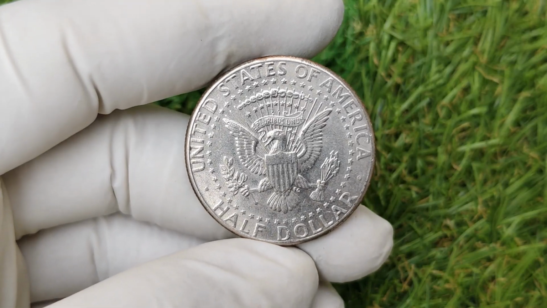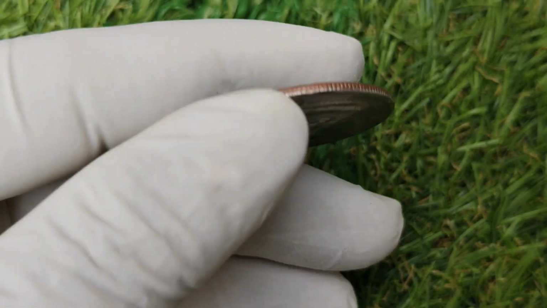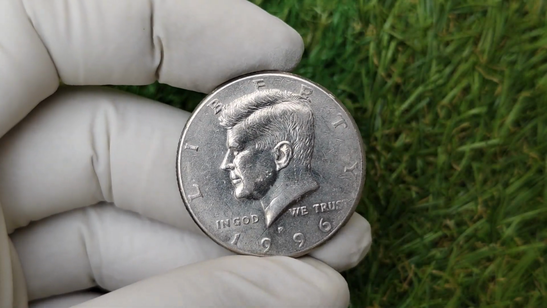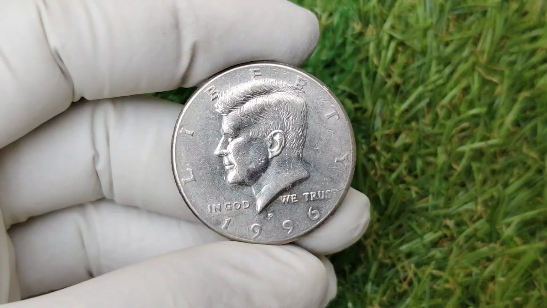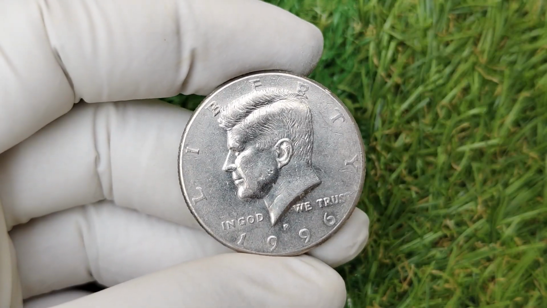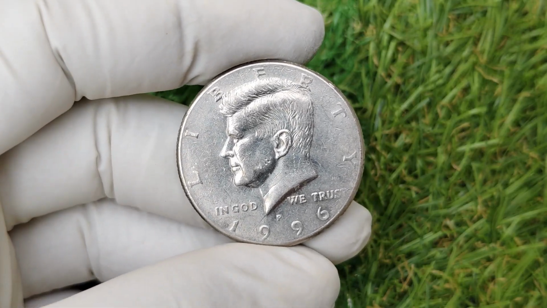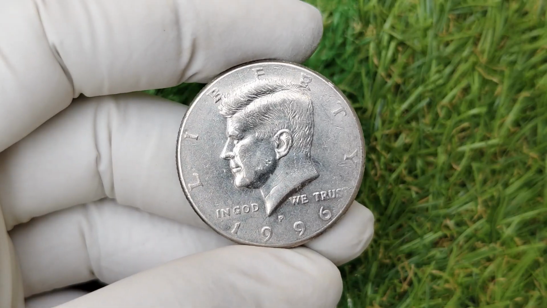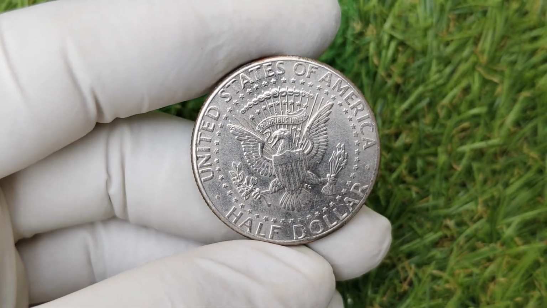Metal composition and modern appeal. In 1996, the Kennedy half-dollar was composed of a copper-nickel-clad structure rather than silver. While some collectors focus heavily on precious metal content, others appreciate clad coins for their durability, accessibility, and historical relevance. The 1996 P Mint mark coin represents a modern chapter in the Kennedy series, making it an important piece for those building complete date and mint mark collections.